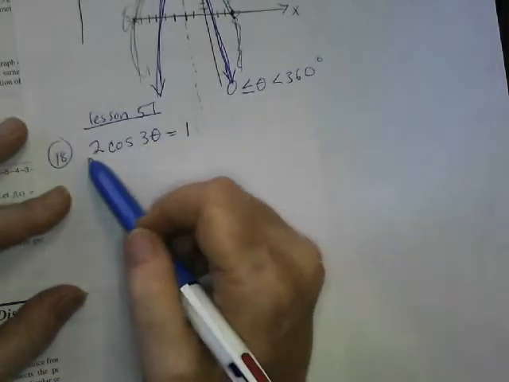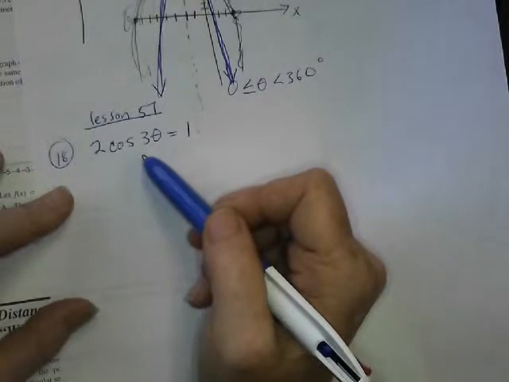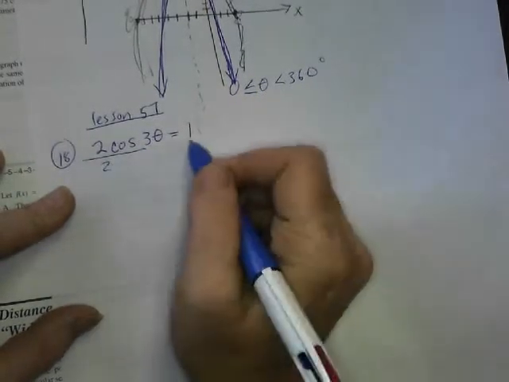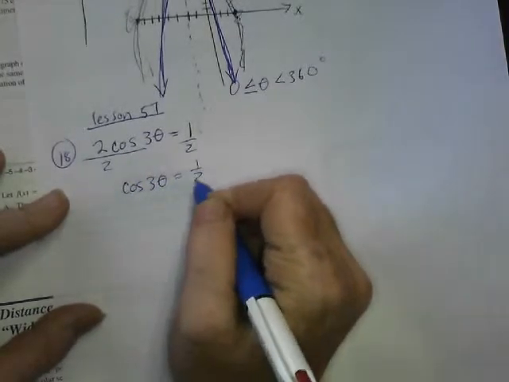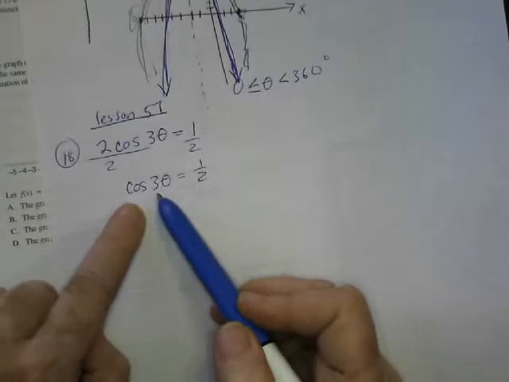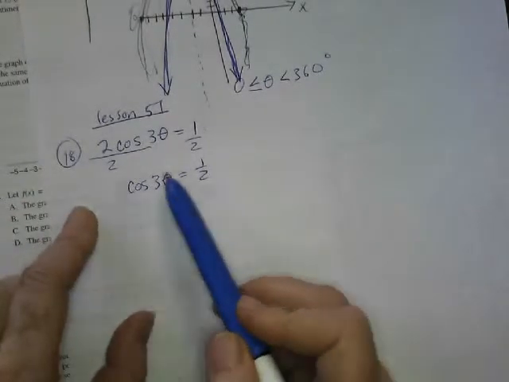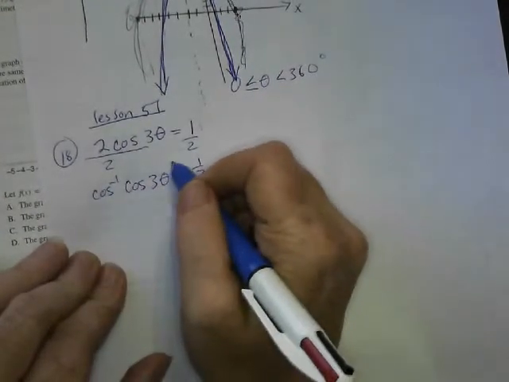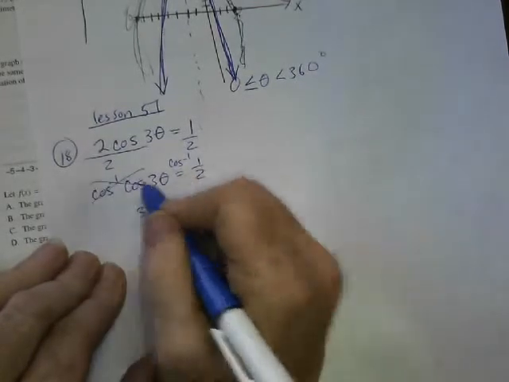So I think what I would do first is, I cannot divide out that 3. Don't do it. The author of the book will get super angry with you. But you can divide both sides by 2. And then that would give you cosine 3 theta equals a half. And then you can get the 3 theta by itself by inverse cosining both sides. So I can show that. It looks kind of weird to show it, but those just go away.